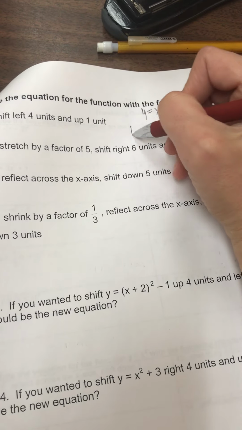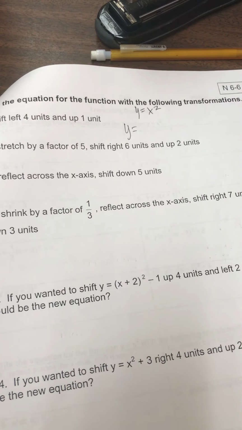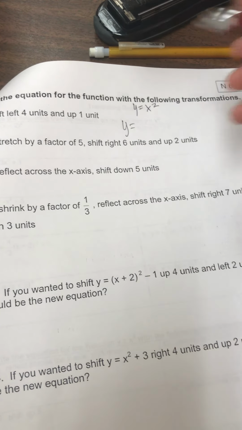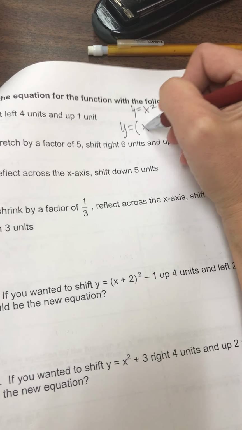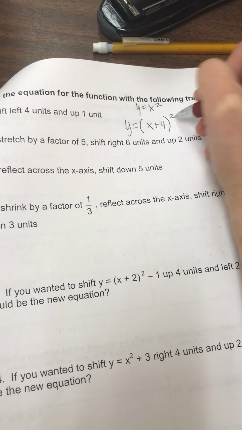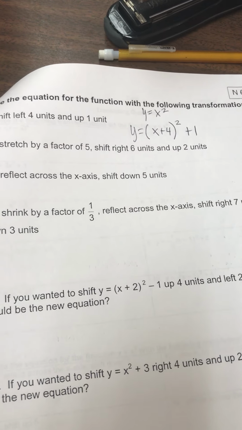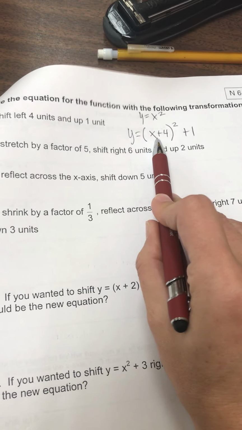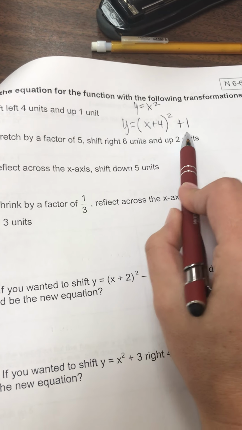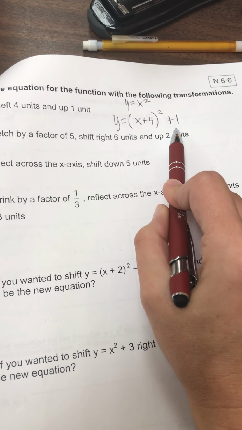So y would be equal to, it says we're shifting left 4 units. So that means we're going to have x plus 4 squared. And you're going to go up 1, makes that a plus 1. So the left 4 was the positive 4 right here. And the up 1 makes this plus 1.